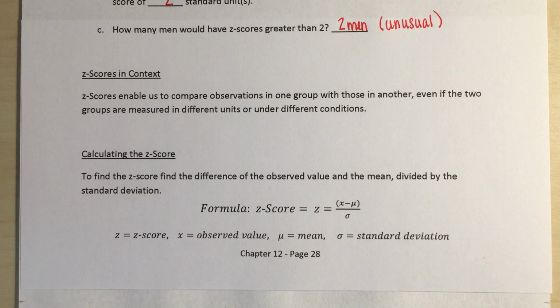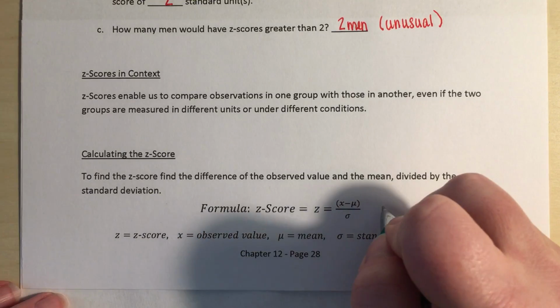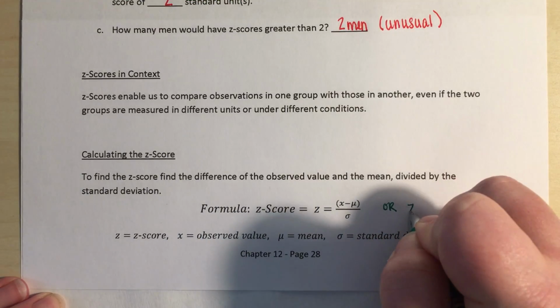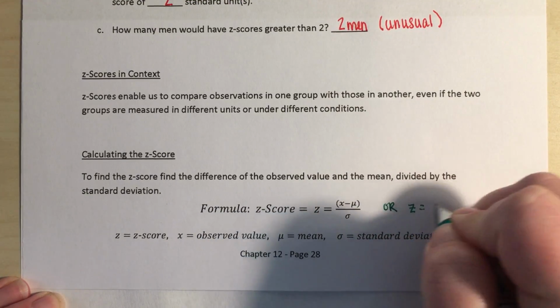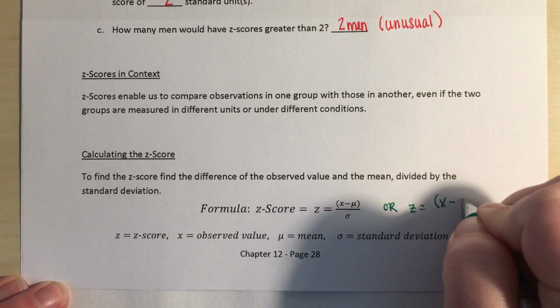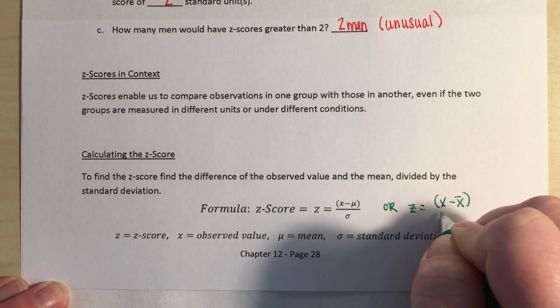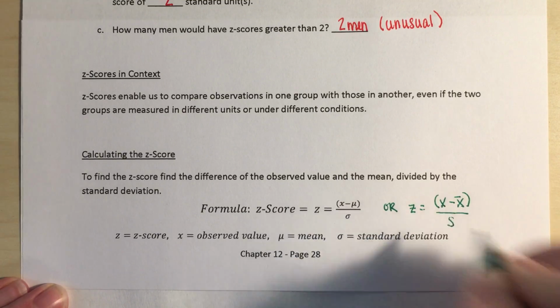So to find the z-score, we find the difference of the observed value and the mean divided by the standard deviation. So x is our observed value. We're using population notation here, so we see mu for our mean divided by sigma for our standard deviation. Or if we're thinking about samples, our z-score formula we could write as x minus x bar divided by s.